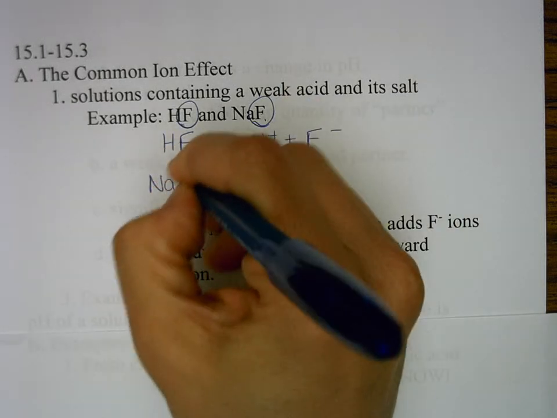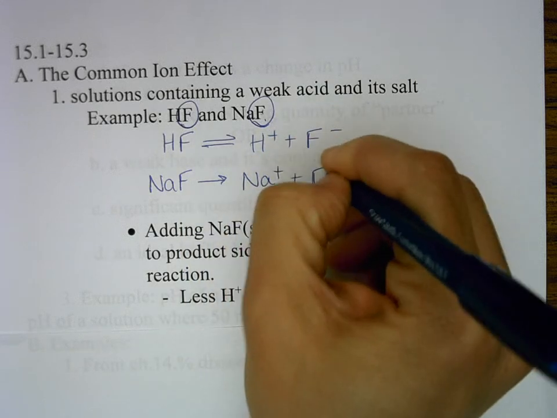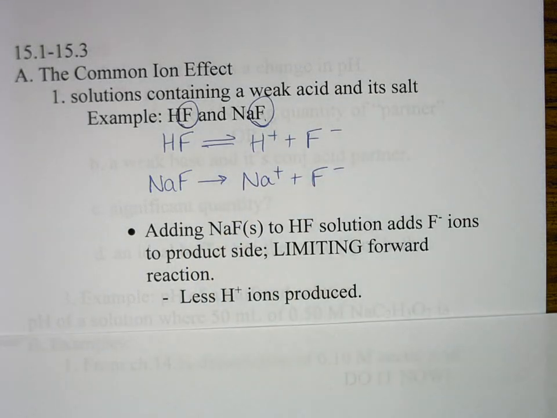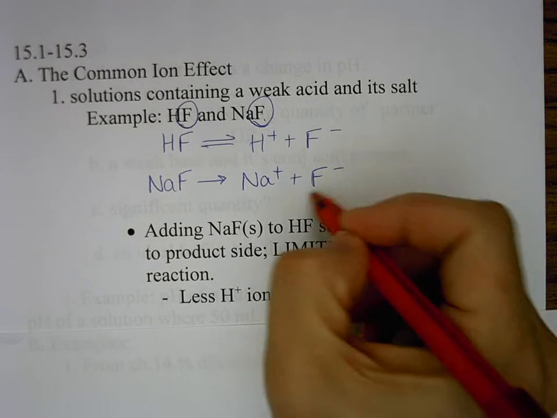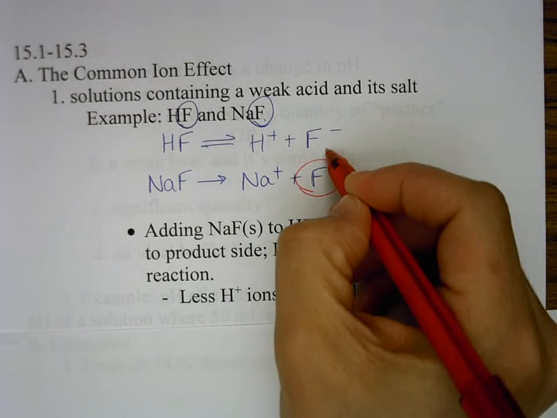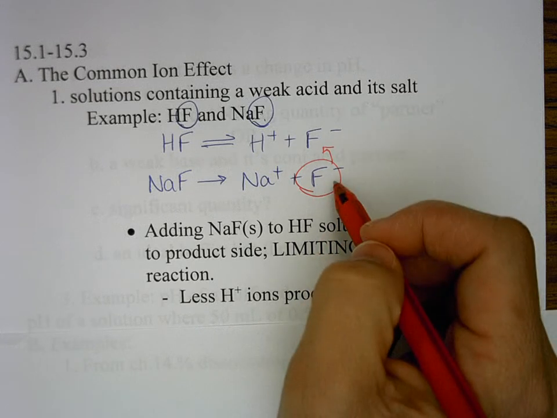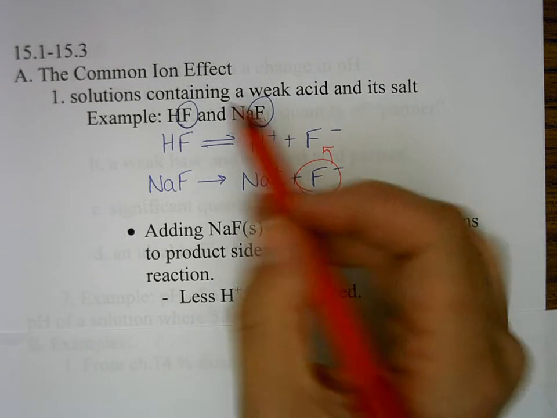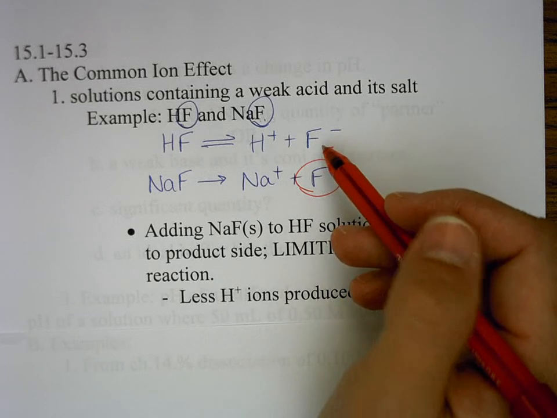So sodium fluoride, when I put that in a solution, will ionize. It's a soluble compound, okay? They're not going to try and trick you and give you compounds that aren't soluble. So this is soluble, which means it's going to break apart into sodium and fluoride ions. What's going to happen is this fluoride ion kind of comes in here, and if you put some sodium fluoride in a solution of hydrofluoric acid, you're going to end up with a starting concentration of fluoride ions.